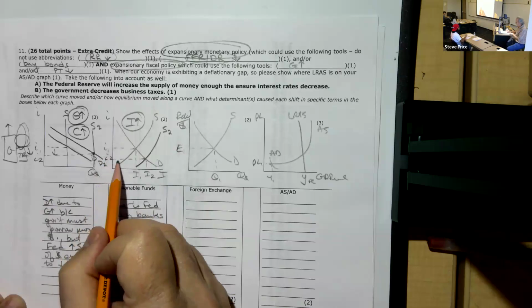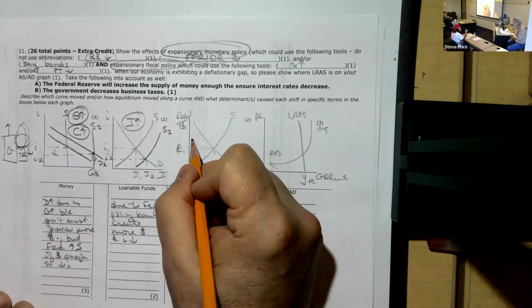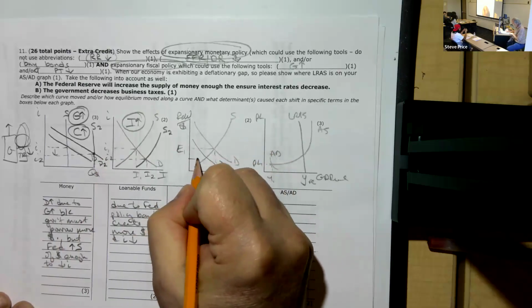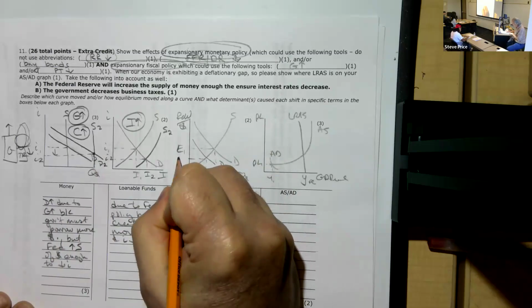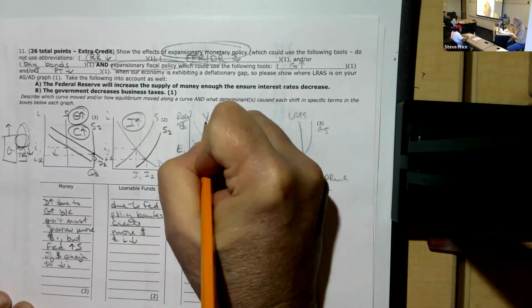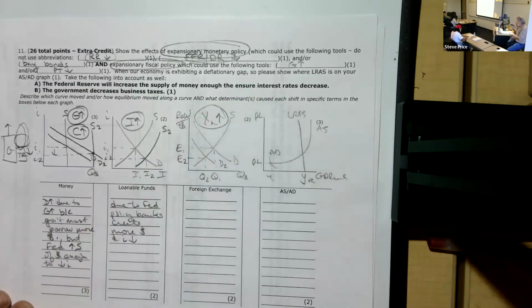Got money all over the world. You notice the United States is a less attractive place to bring your money to on an interest-bearing account. There's going to be less demand for money and the currency is going to depreciate. And that depreciation is going to lead to higher net exports.